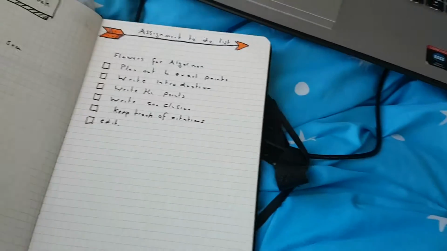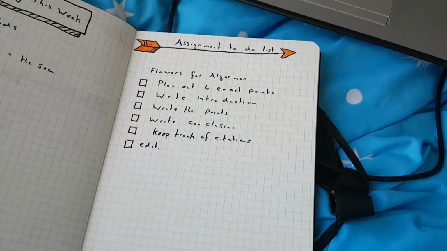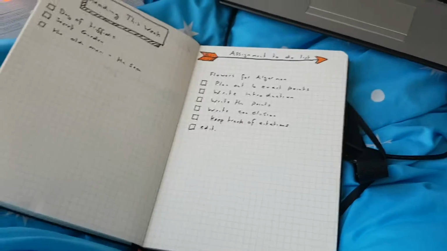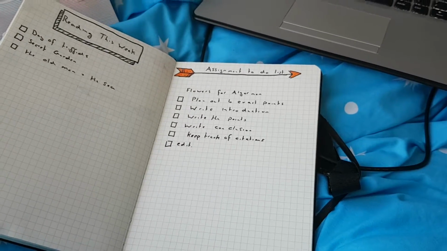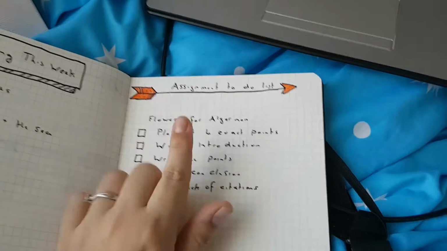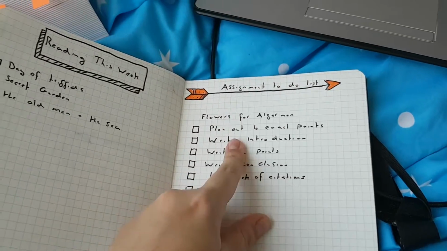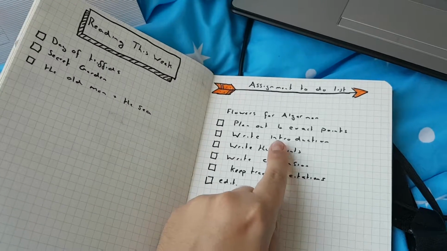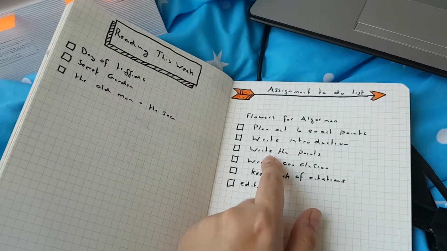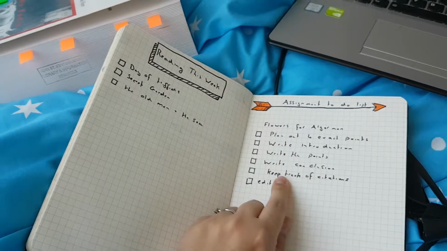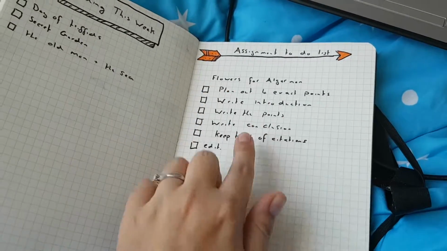Now I've made a page in my bullet journal for the to-do list for the essay, now that I have finished finding, at least for now, the research that I want to put into it. First I have to plan out each of the 4 points. I do this on little flashcards, which I'll show you next. Then I want to write the introduction, then write the 4 points that I've planned, then write the conclusion, and while doing that keep track of the citations in the bibliography.